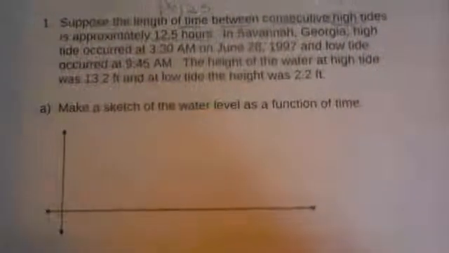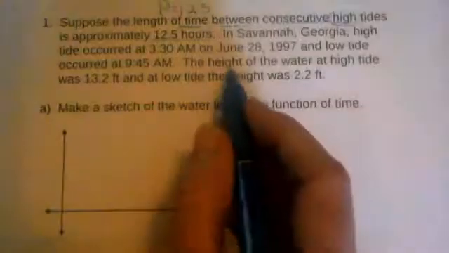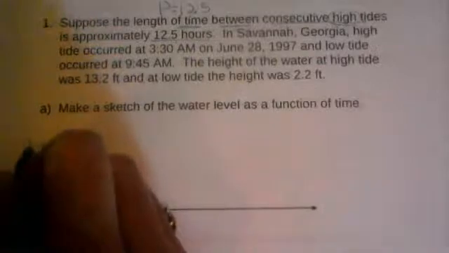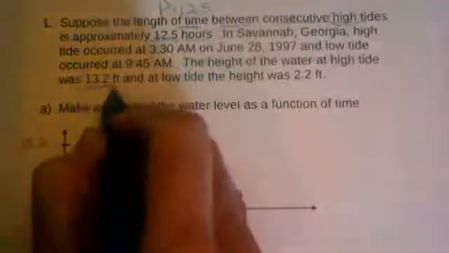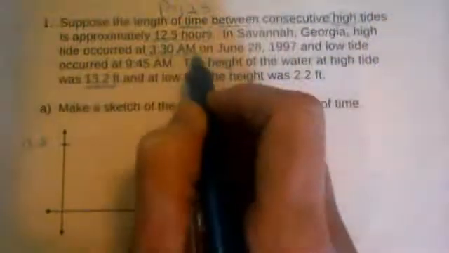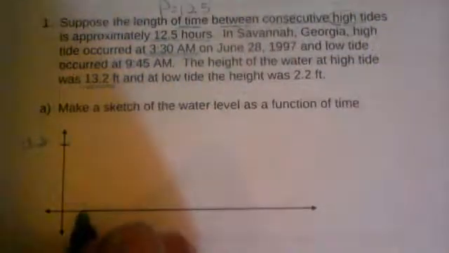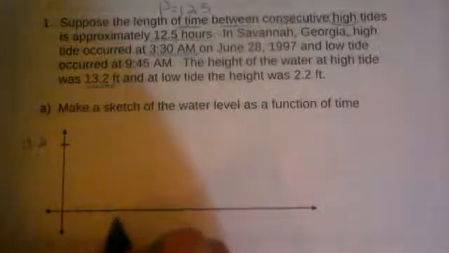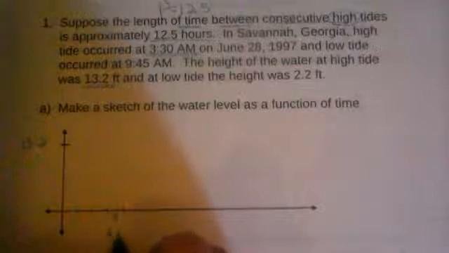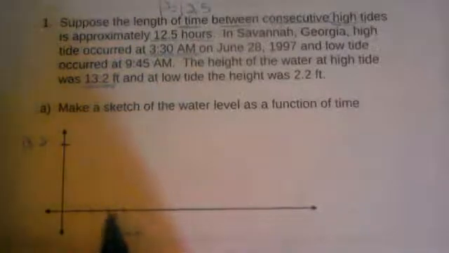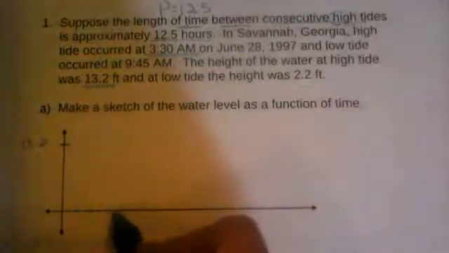So let's do that. We know that our height of the water, we're going to put on our y-axis, 13.2 for the high point, and the time for the high point was 3:30 a.m. So I'm going to come out here 1, 2, 3. So 3:30 a.m. is going to be between 3 and 4. So actually at 3.5. That's my high.